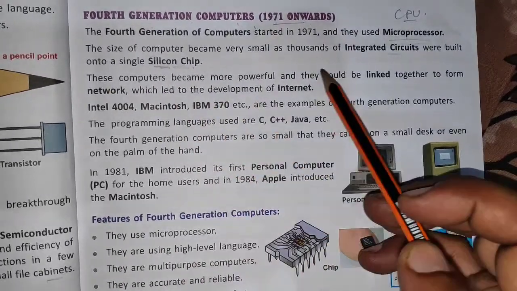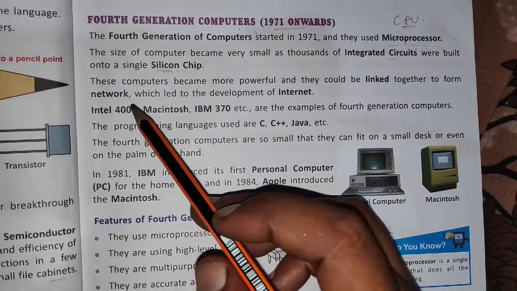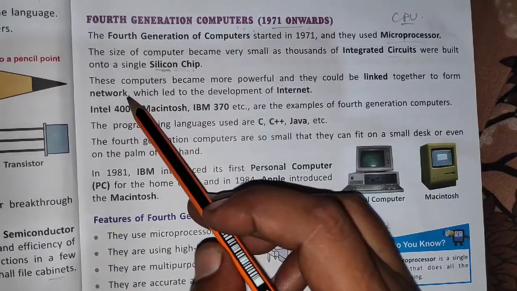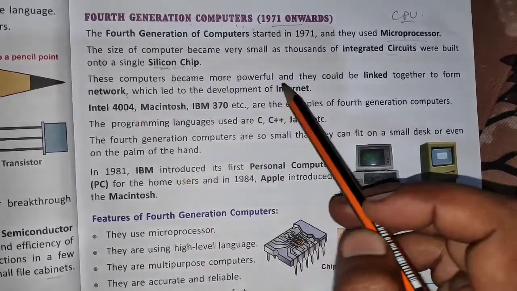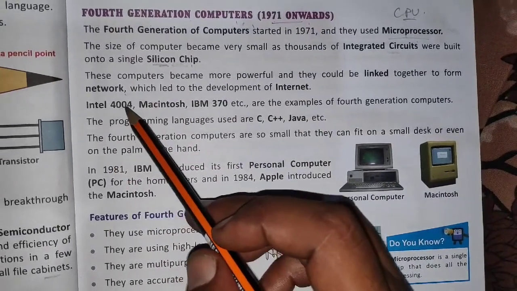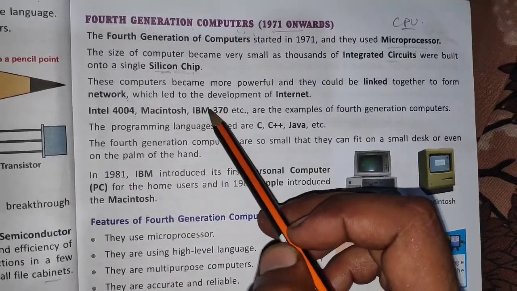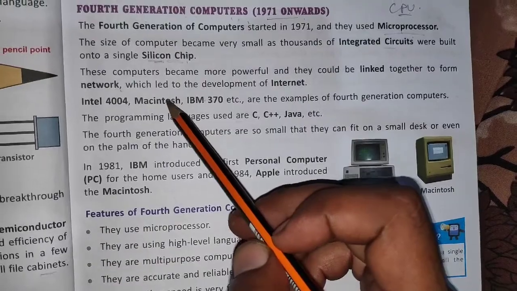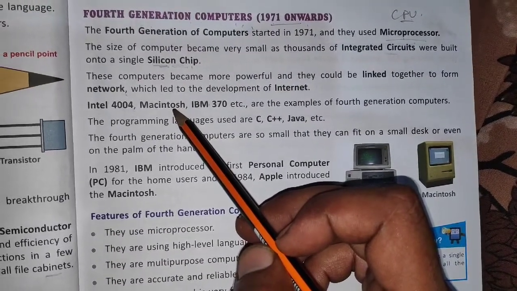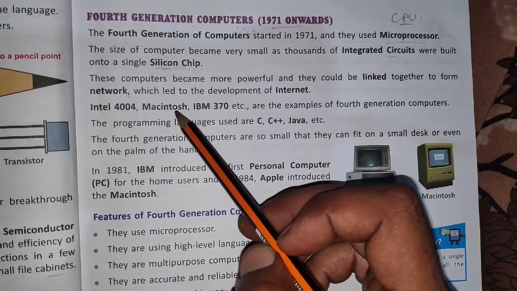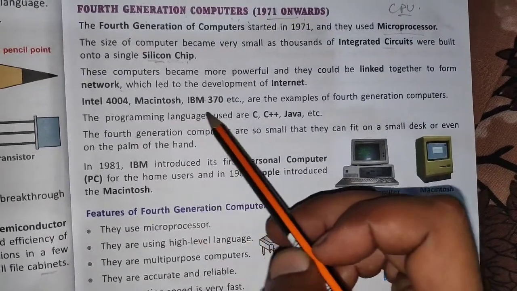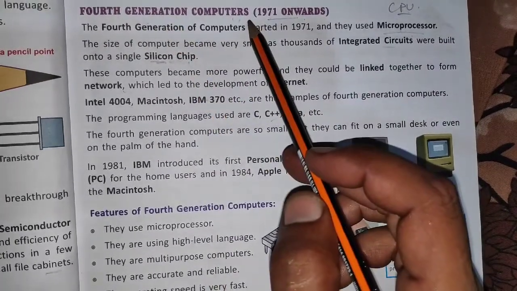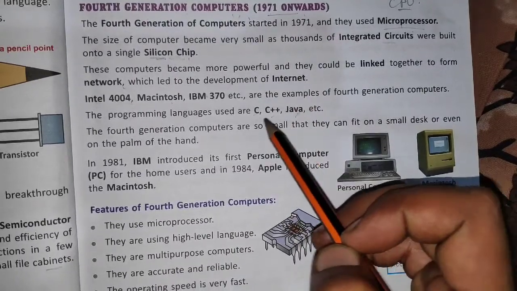These computers became very powerful and they can be linked together to form a network. So fourth generation computers also support connectivity with a network, for example the internet. Intel 4004, Macintosh, IBM 360 are examples of fourth generation computers. Even nowadays, the desktop computers and laptops you are using are fourth generation only. High level programming languages like C, C++, Java were used in fourth generation computers to develop their programs.